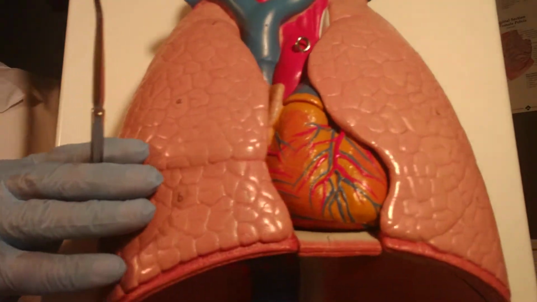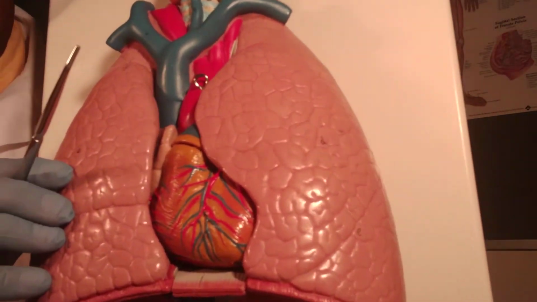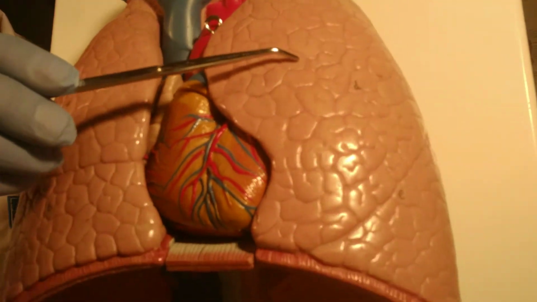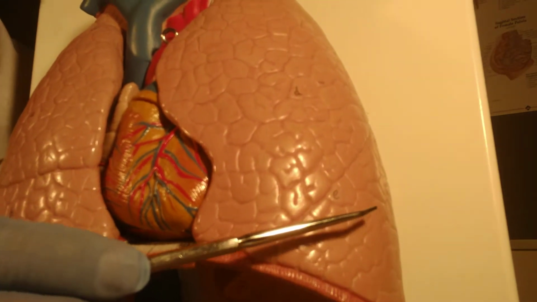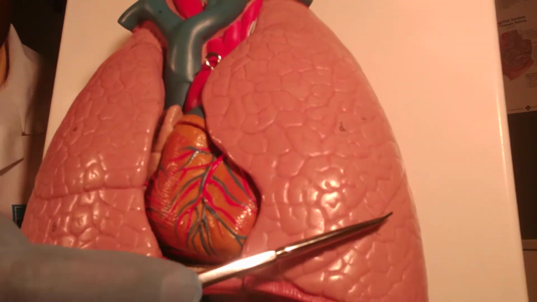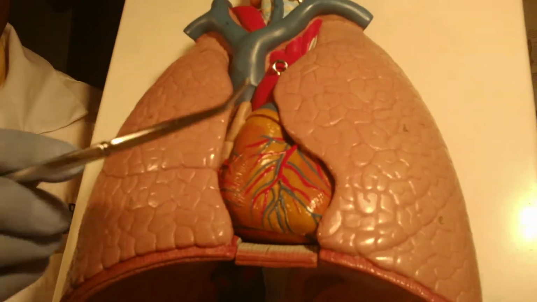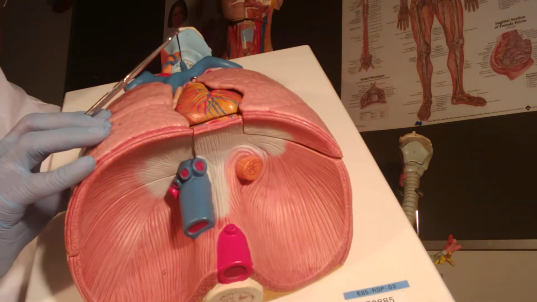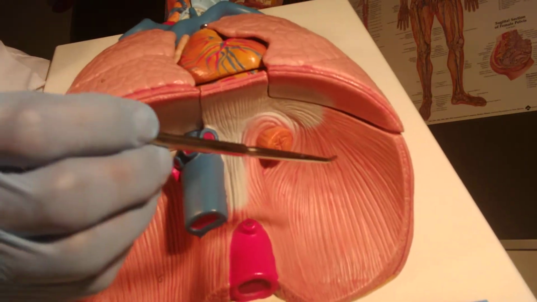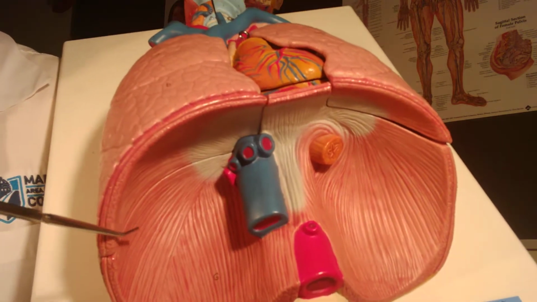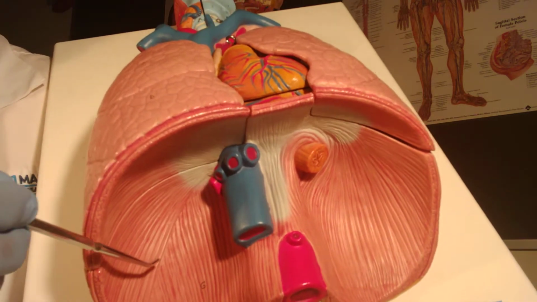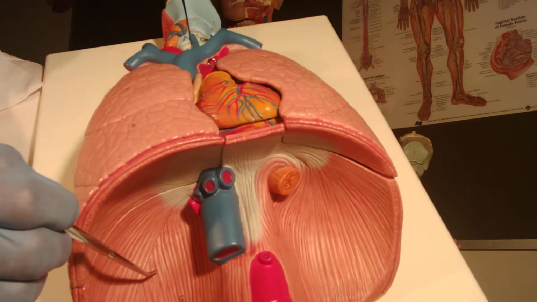If we move to the left side, you will identify only two lobes, upper and lower, and they are separated by the oblique fissure. On the inferior part here, you see the diaphragm, which is the major muscle of respiration and is supplied by the phrenic nerve.